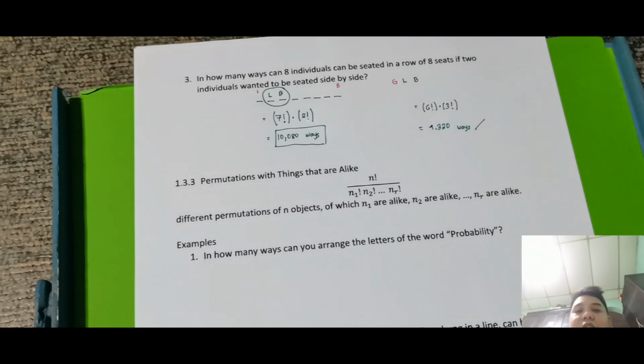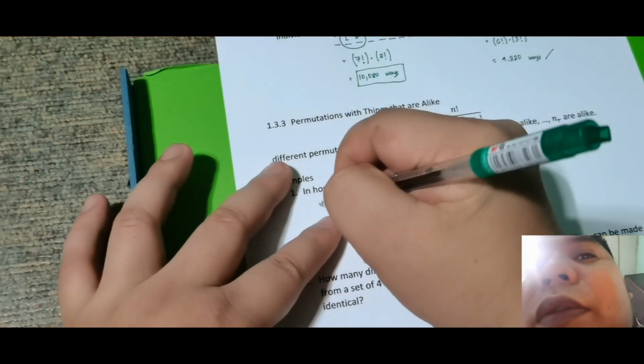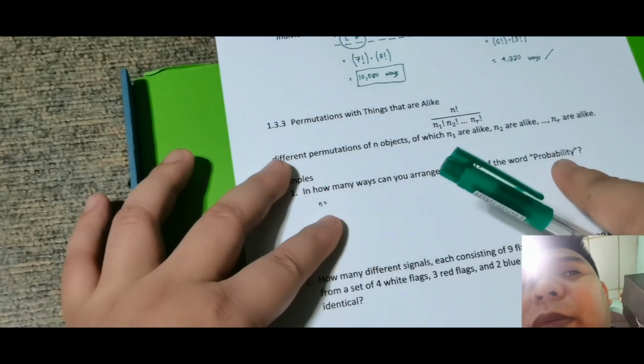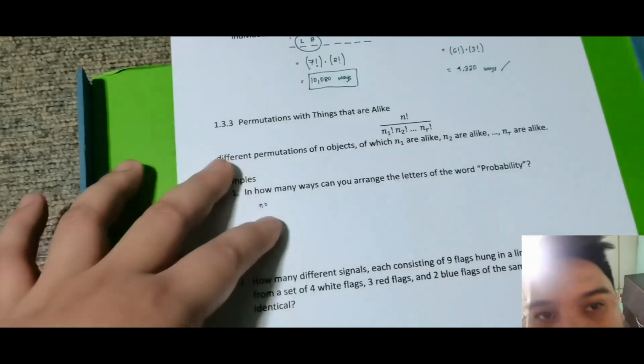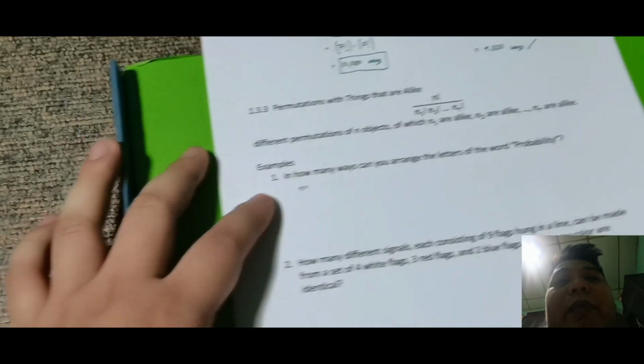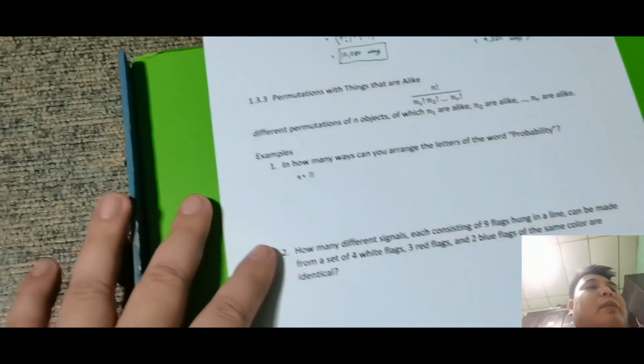So ngayon dito, try natin sa probability. So isusulat natin yung total number of words. So yung total number of words na is yung N. Ano yung N natin? So yung N natin dito is equal to 1, 2, 3, 4, 5, 6, 7, 8, 9, 10, 11. Tama ba? 11. Okay, may 11 letters tayo dyan.